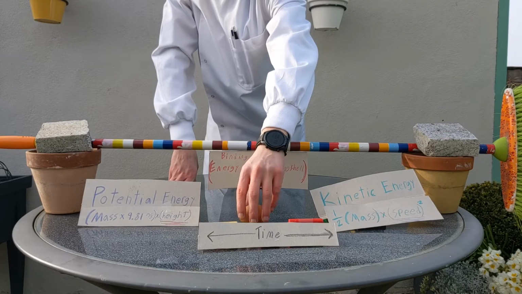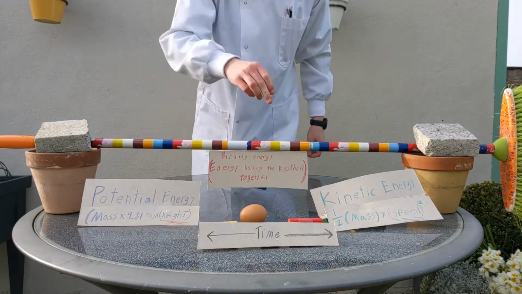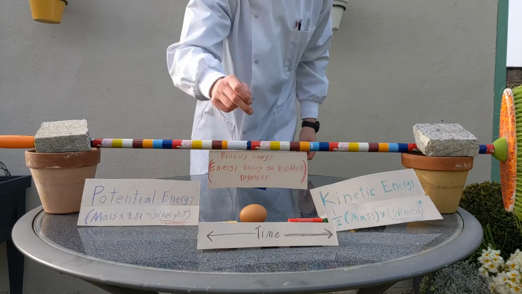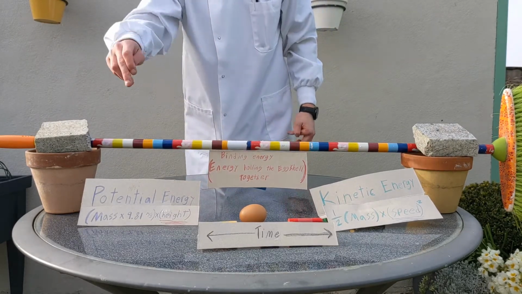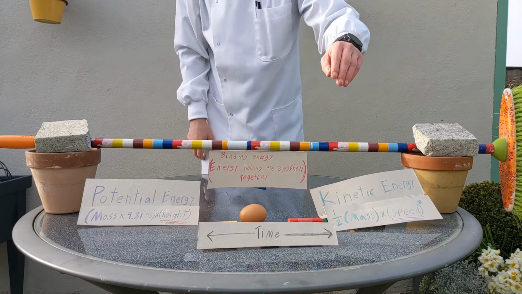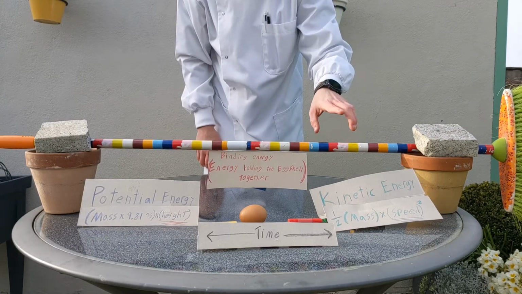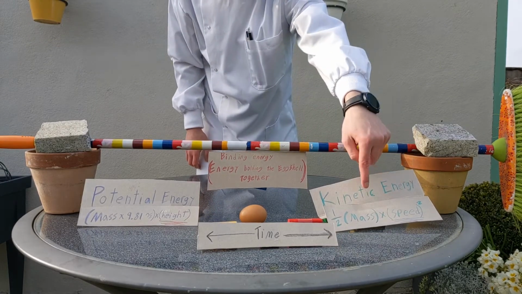And so when the egg is on the table here, you see it has no height. There's no space between the table and the egg. Therefore, it has 0 potential energy, right? And it's also not moving. Therefore, there is no kinetic energy because it doesn't have any speed.